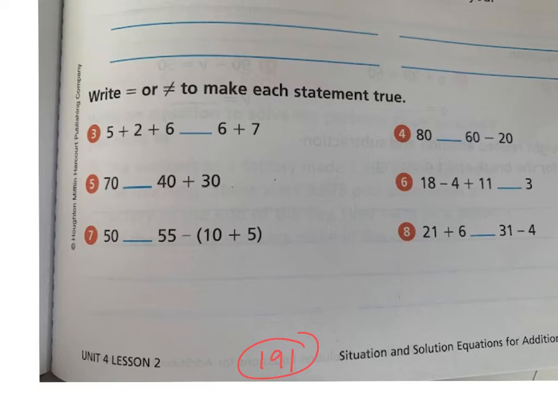Okay, so our directions are that we are going to write either equal to or not equal to. Okay, so I have these two choices. And you guys are used to seeing equal, but this one means not equal. Those are the two choices that we have right now, okay? And we want to pick the one that makes the statement true, okay?